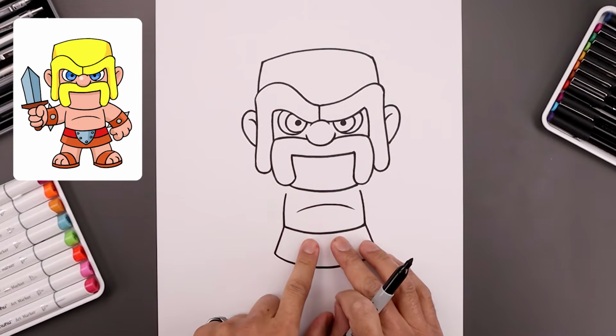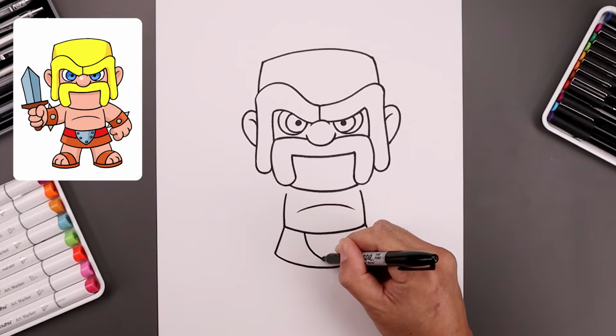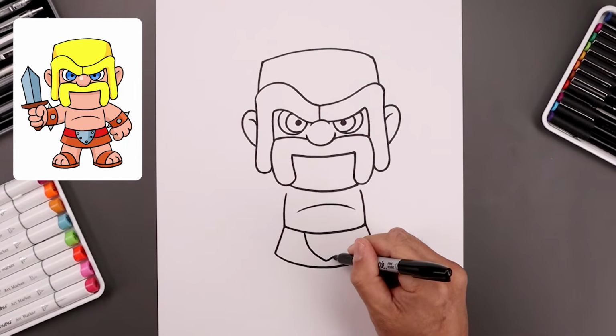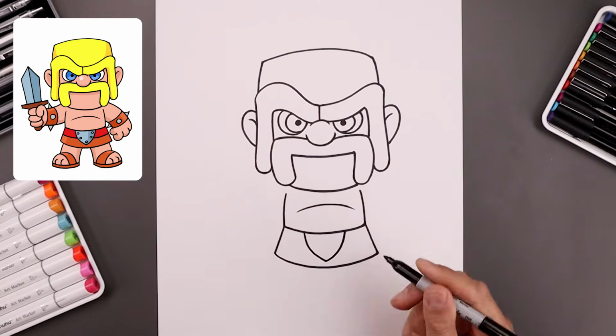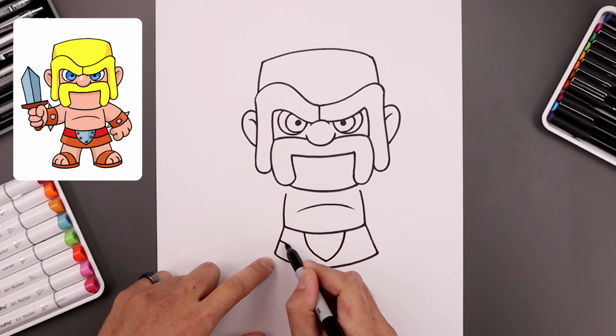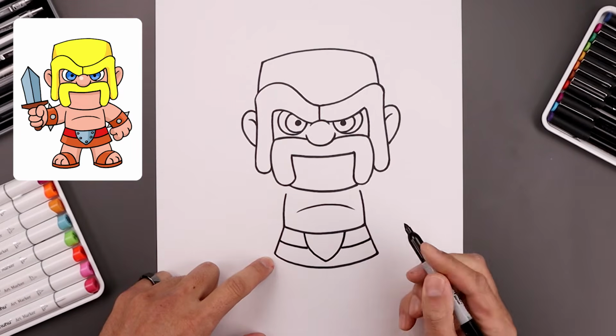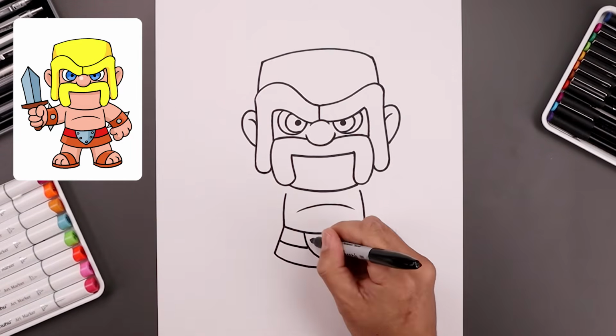Now let's go back to the center of the body and draw in that large armored buckle. We're starting on the left, bend this down and then in towards the center. Go across and then up towards the right. And then from the hip, we're going to step down, add a curve coming in behind, continue up on the right side.